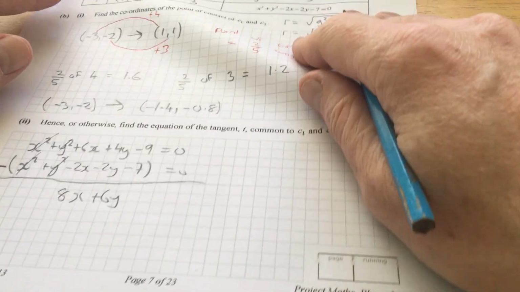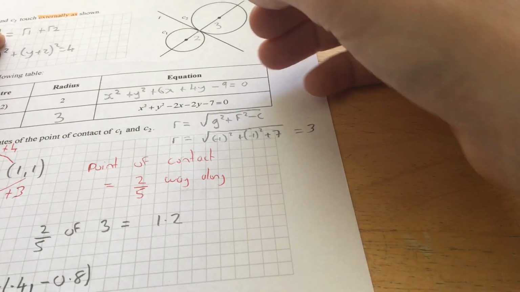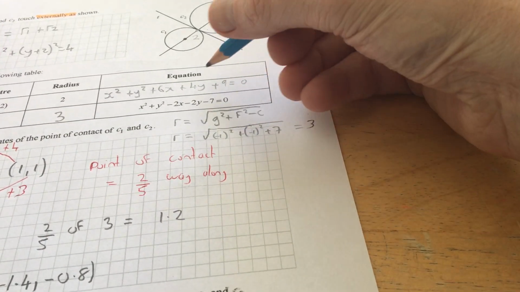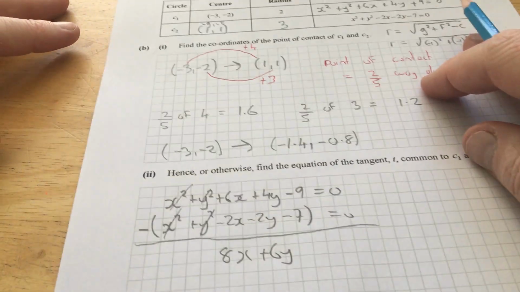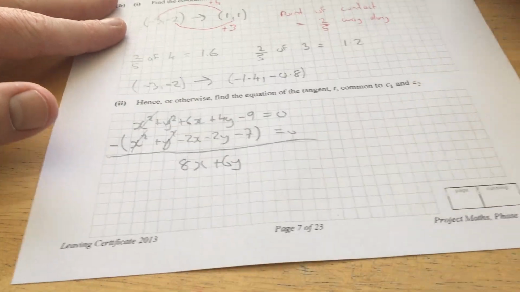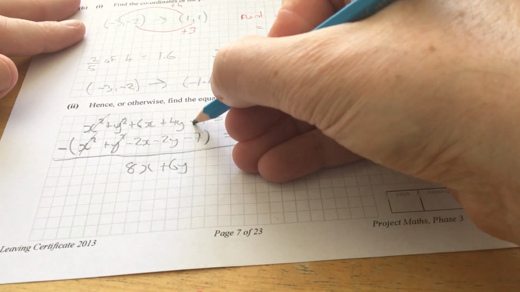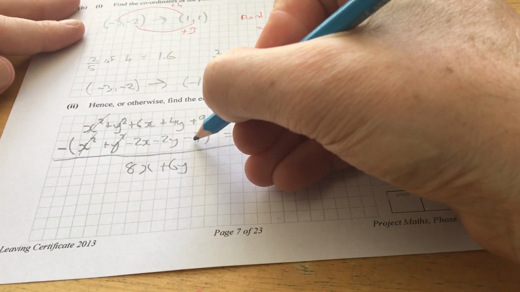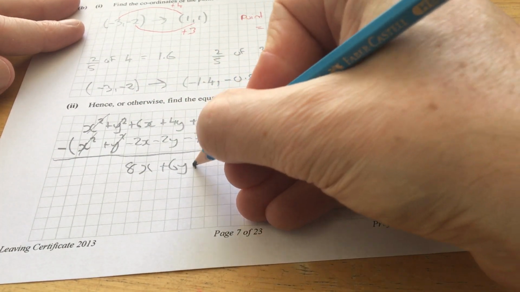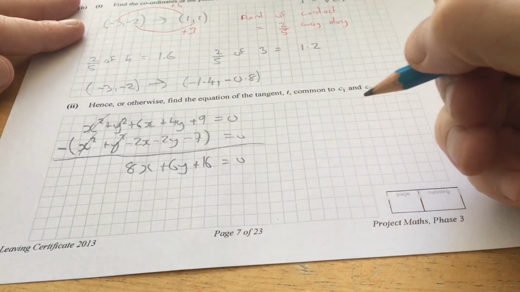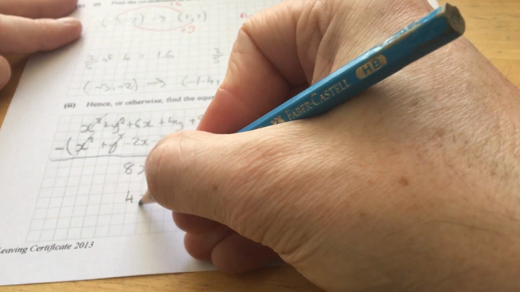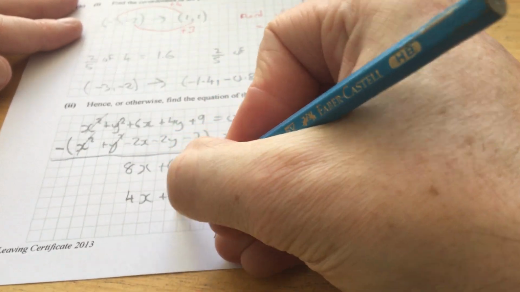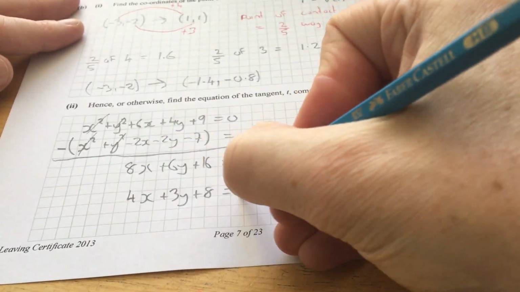Sorry, that should actually be up here, beg your pardon, that should actually be plus 9, I think. Let me see, 9, yeah, it should actually be plus 9. It didn't affect anything else in the question, thankfully. So that should be plus 9. 9 minus 7y, so that'll be 9 plus 7, that'll be 16 equals 0. Now we could simplify that down a bit: 4x plus 3y plus 8 equals 0.